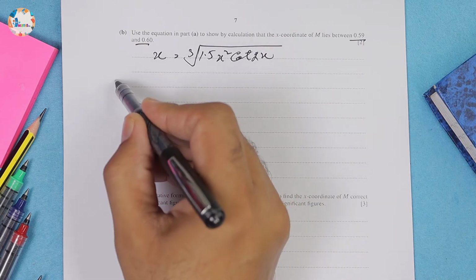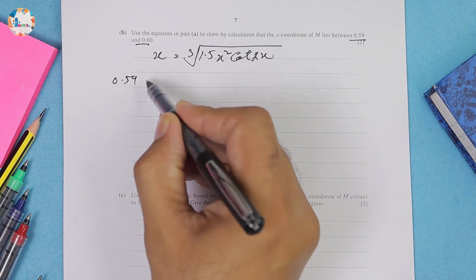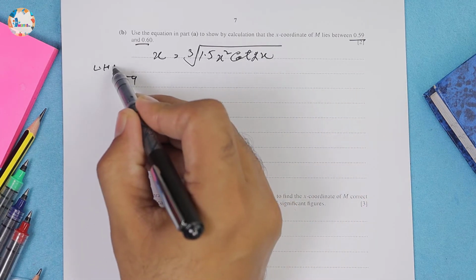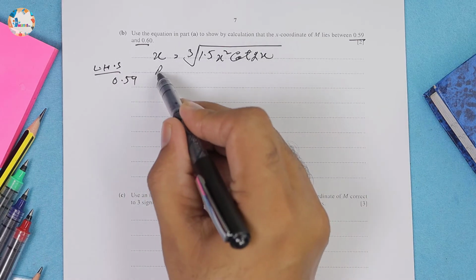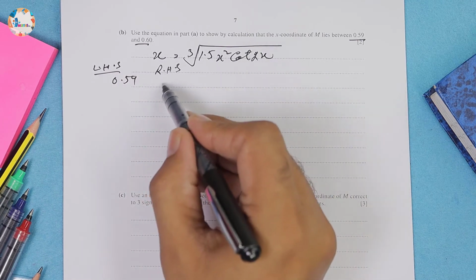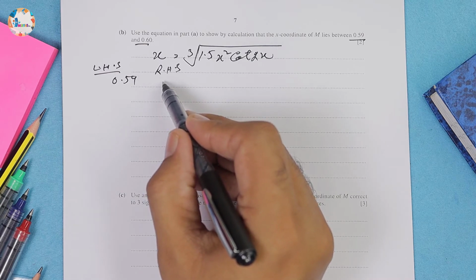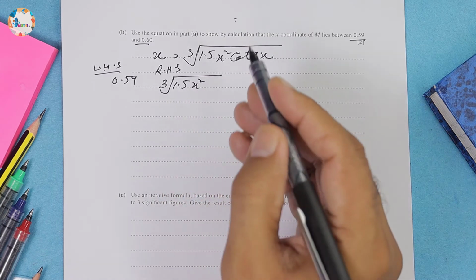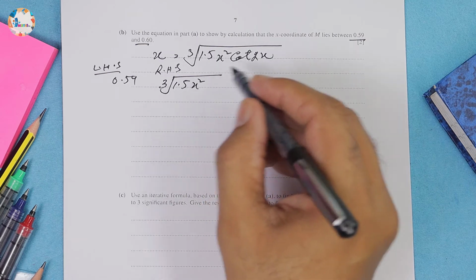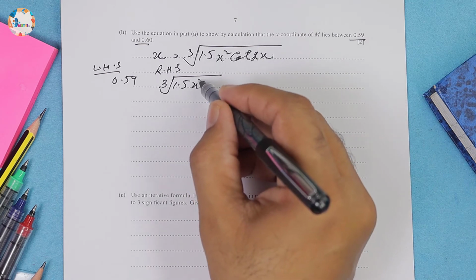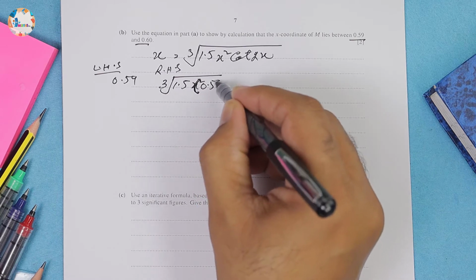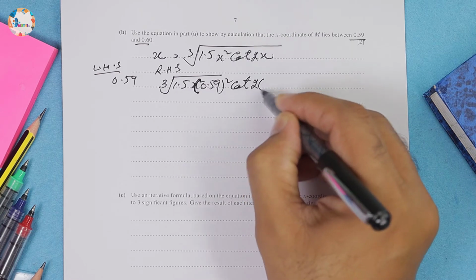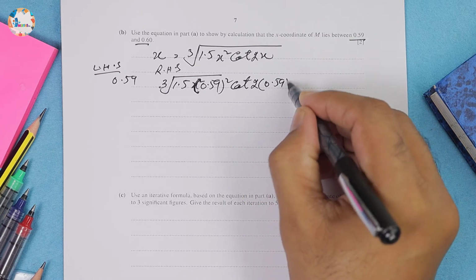So taking both values, we replace x is equal to 0.59. This is the left hand side, and this will be our right hand side, which we can write as cube root of 1.5 x squared, and x squared will be written as 0.59 squared, and cotangent of 2 into 0.59.